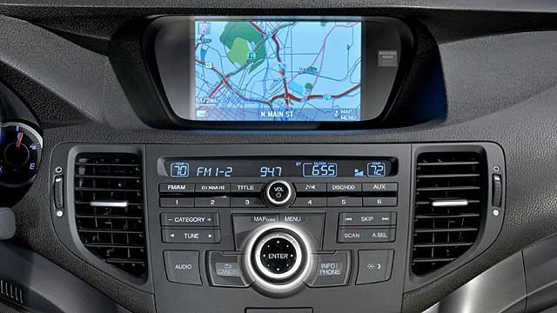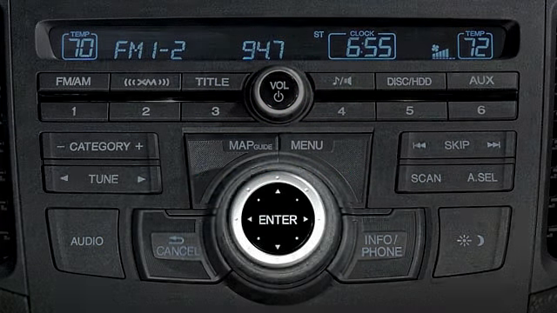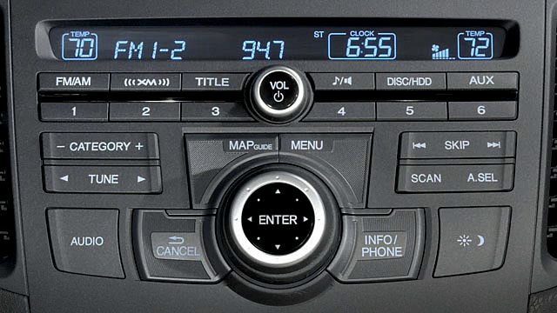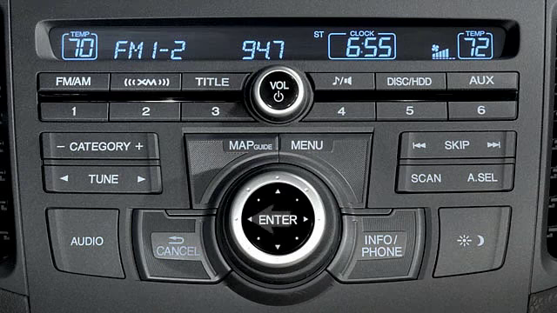Buttons located near the interface dial offer instant access to frequently used features of the navigation system. The interface dial. This dial is used for a variety of functions related to the navigation screen. It can be rotated to browse options, moved left, right, up, or down to change screens or tabs, and it can be pushed in to make a selection.